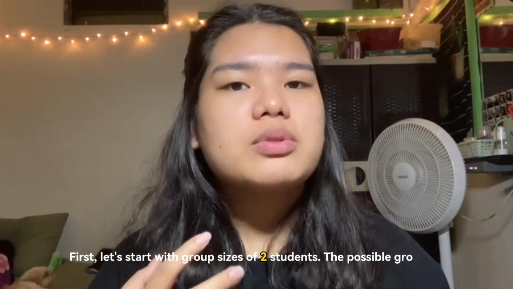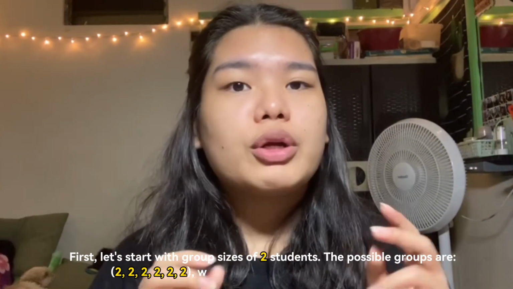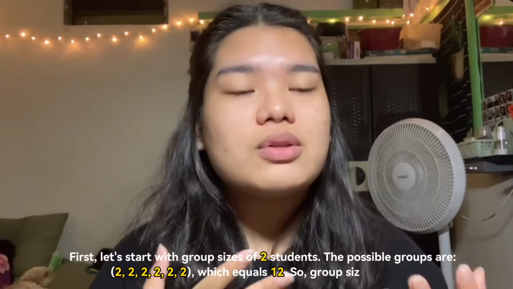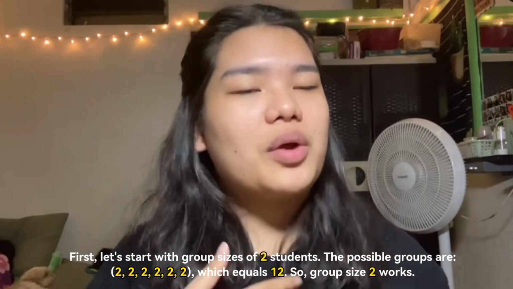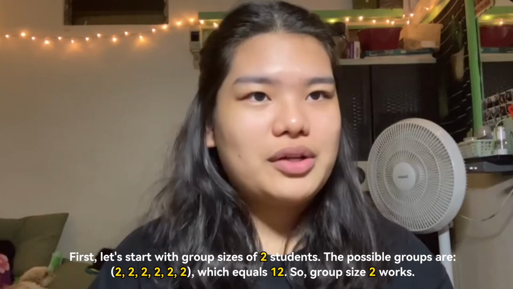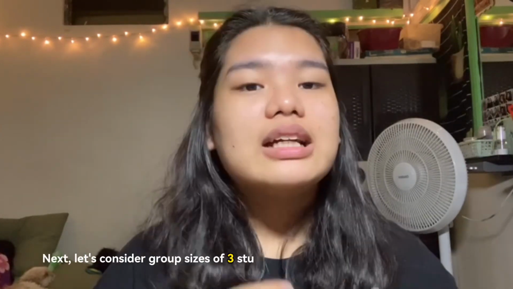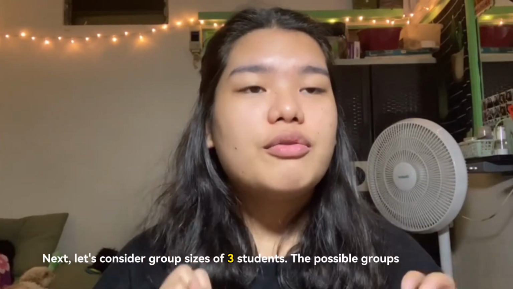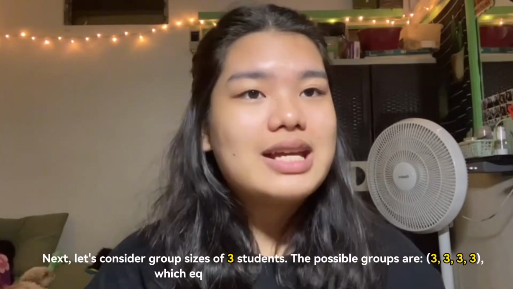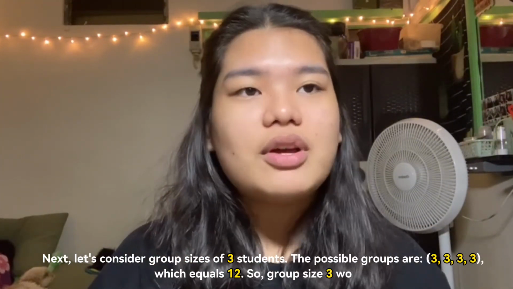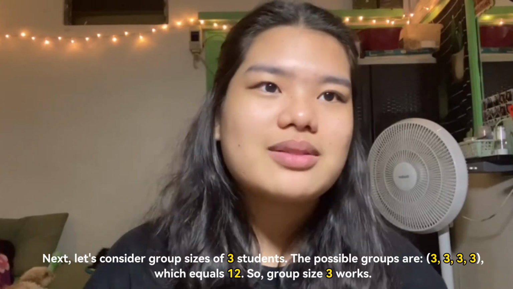The possible groups are 2 students per group, which will have 6 groups in total, which is equal to 12. So the group size of 2 works. Next, let's consider a group size of 3 students. The possible groups are 4 groups with 3 members each, which is also equal to 12. So the group size 3 works.